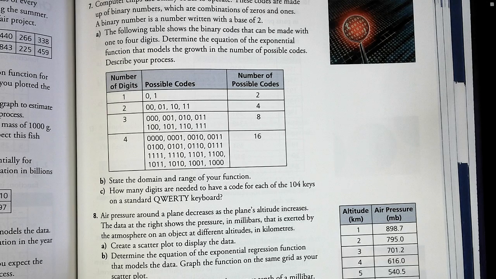And then the range is also a discrete range, not continuous, so it's not all the real numbers. You could say it's also a subset of the natural numbers. You could say the range are the natural numbers, but it won't use them all. It'll only use the powers of 2: 2, 4, 8, 16, 32, 64, 128, and so on and so forth.